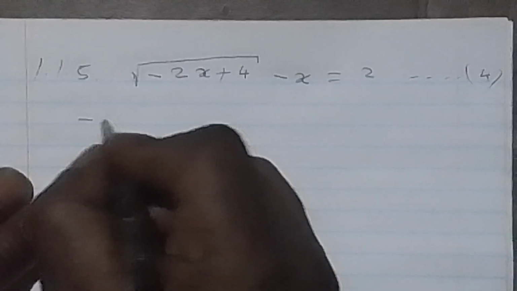1.1.5 says that minus 2x plus 4 under a root sign minus x is equal to 2, which is 4 marks. Again, make sure that you collect here. I know that you all know what to do here. It's minus 2x plus 4 under a root sign. You take this x to the other side of the equation. You find that it was negative, it becomes positive.